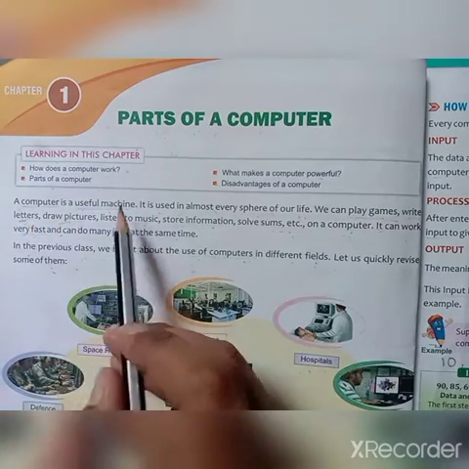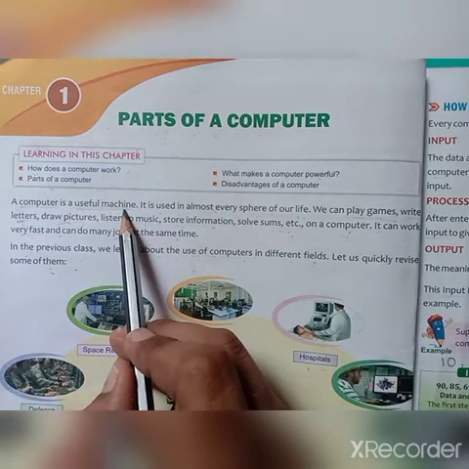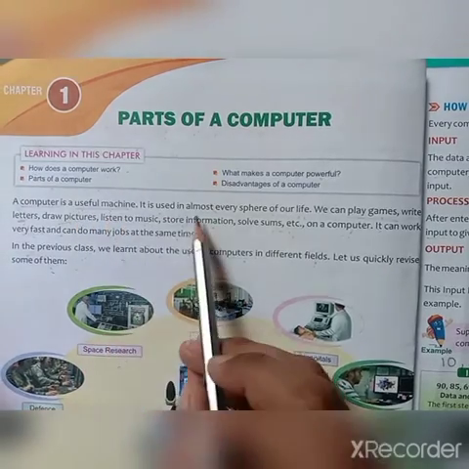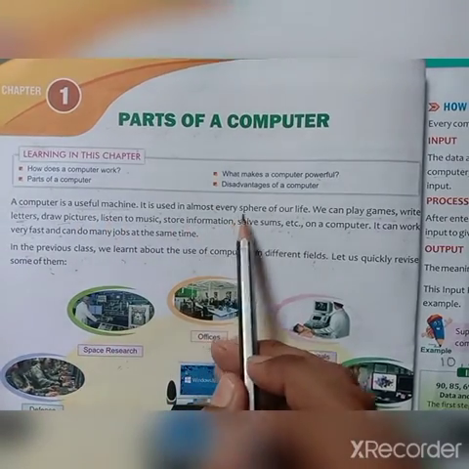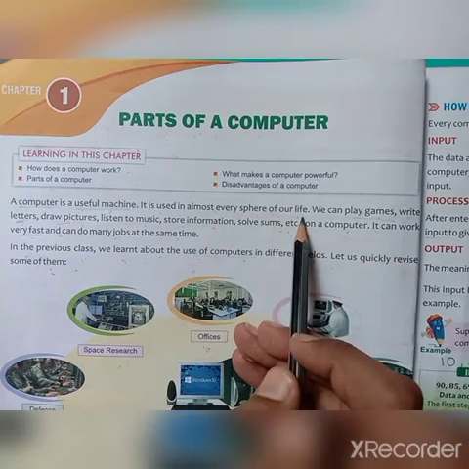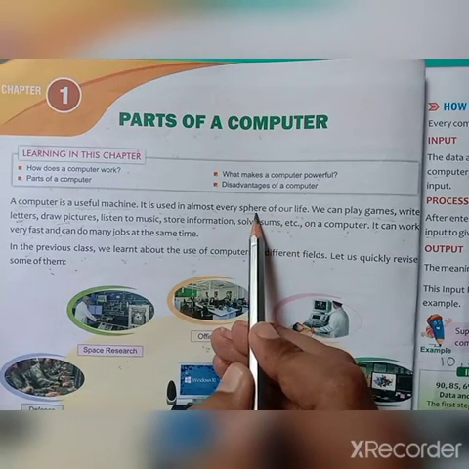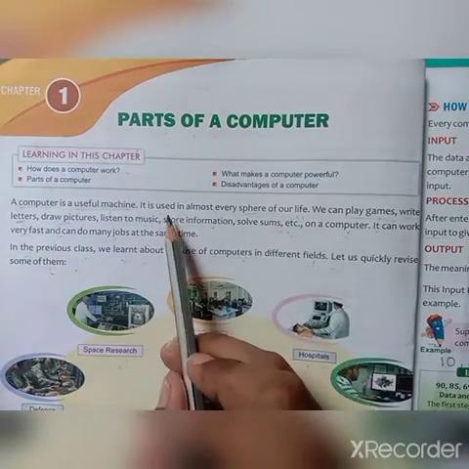A computer is a useful machine. What is a computer? A computer is a useful machine. It is used in almost every sphere of our life. Sphere means every part of our life.